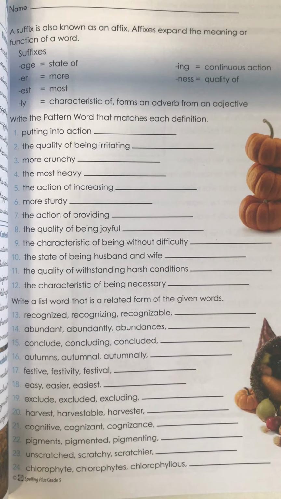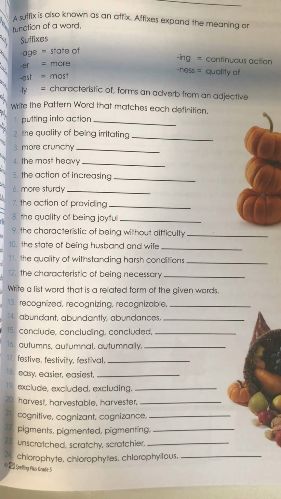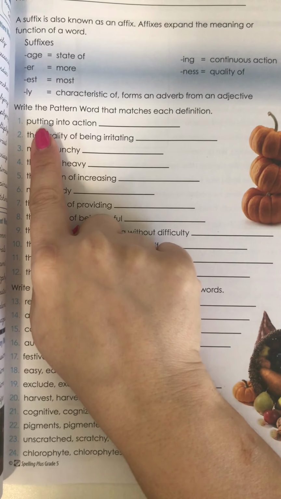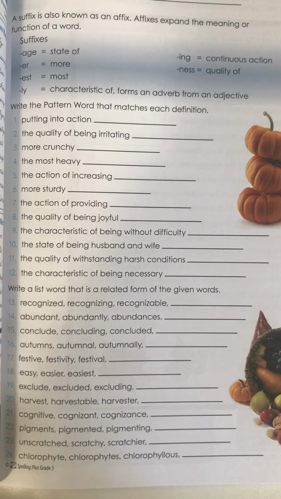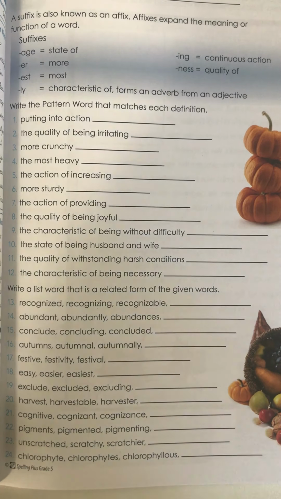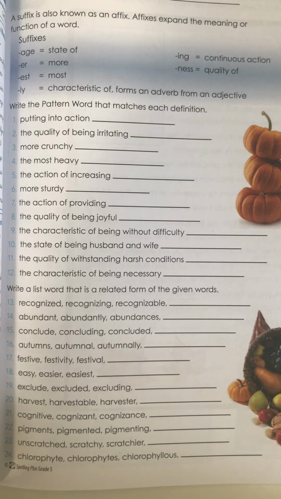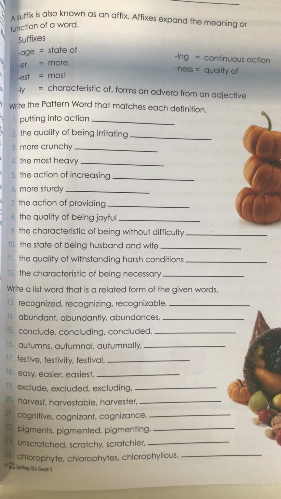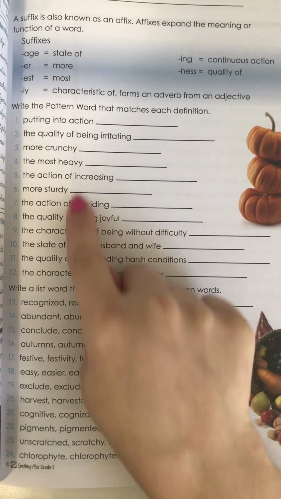And here for Wednesday, we're working on our list words. So we have some pattern word exercises. So here you're going to write the pattern word that matches the definition. So hopefully by now you have the definitions, but if not, you're going to have to keep referring to the spelling dictionary. But my advice is to write the definitions for all of the pattern words first, and then you'll just have to look quickly to your definition sheet to answer these.